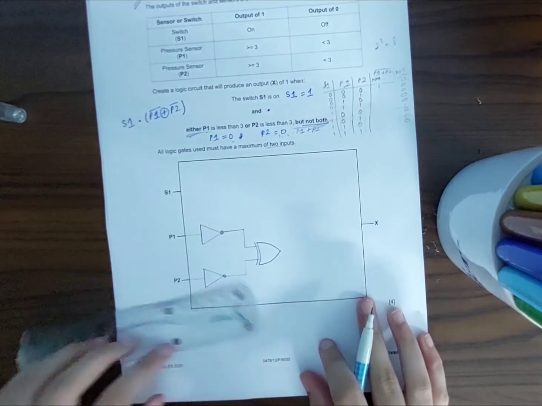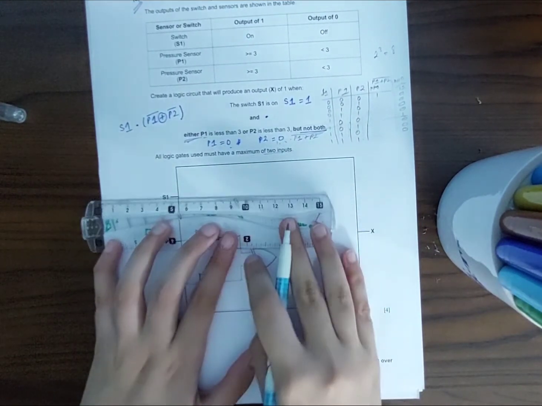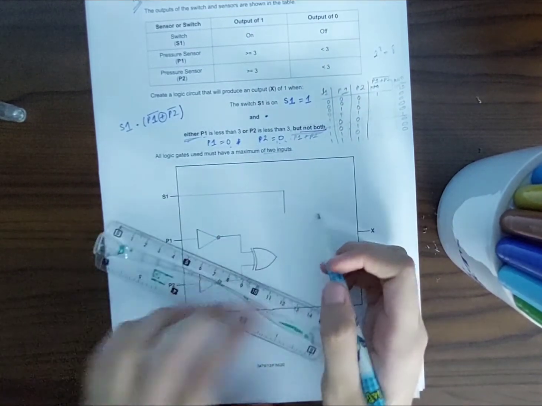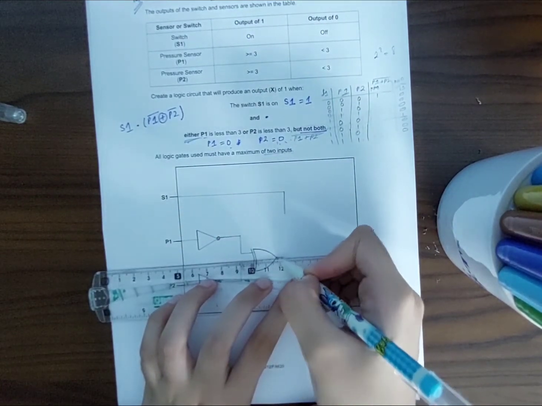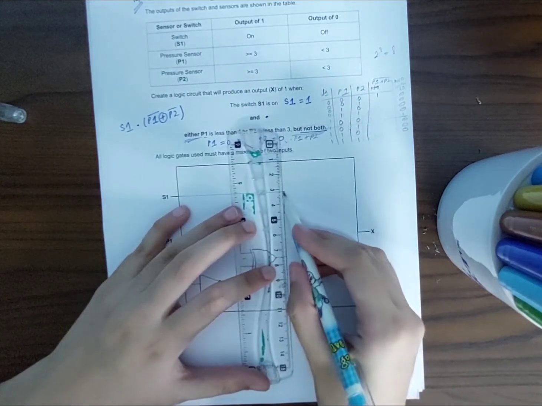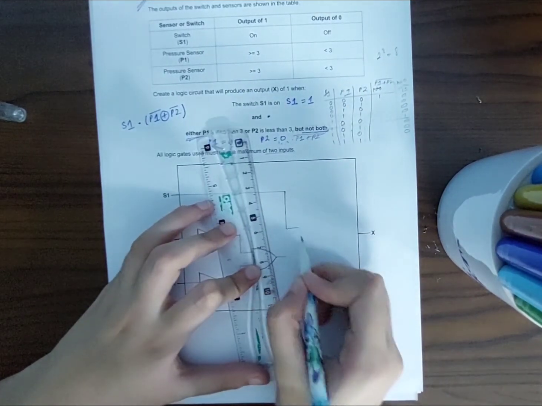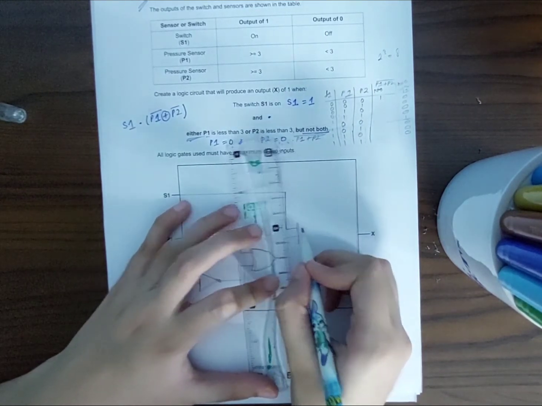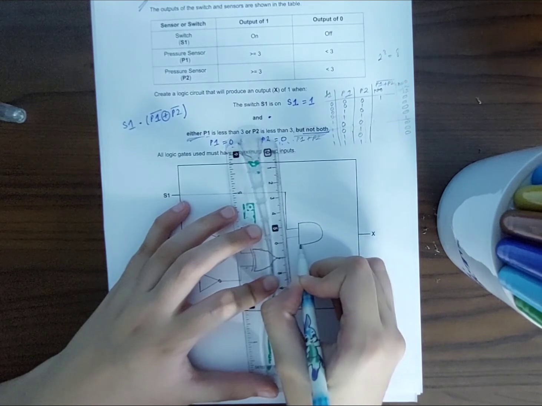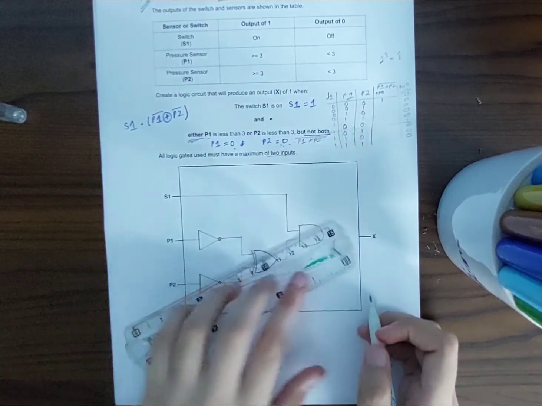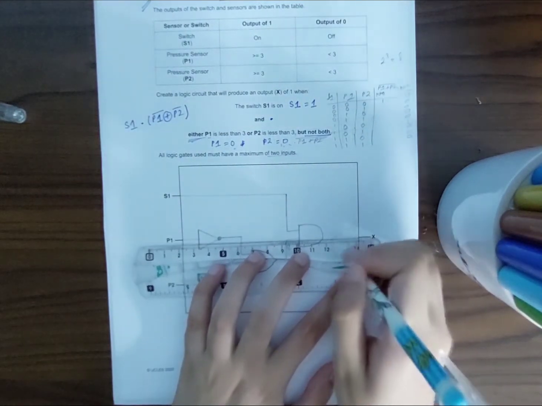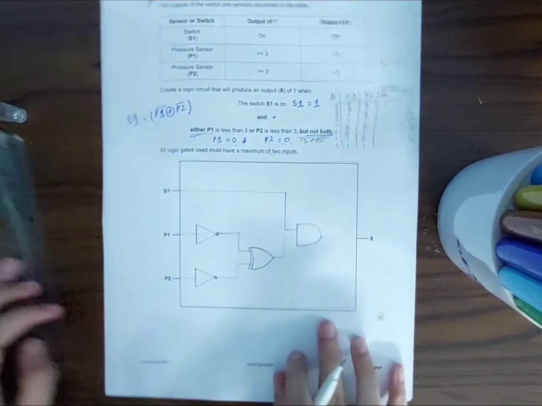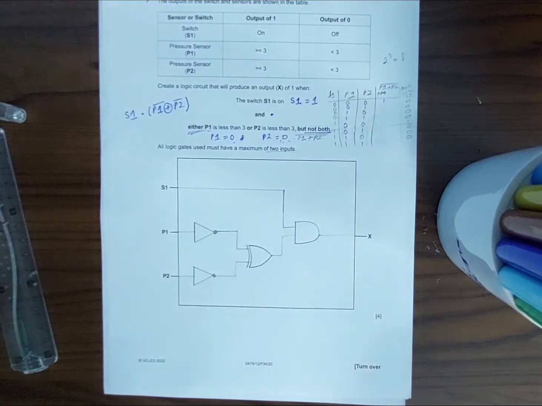Then you have to AND it with this S1. So it is going to be this, and this is going to come a bit down. So I make it with the AND gate over here, right? And then it's going to be this, and I'm going to join it with X somehow. So yes, this is your logic gate, and I hope it's clear.